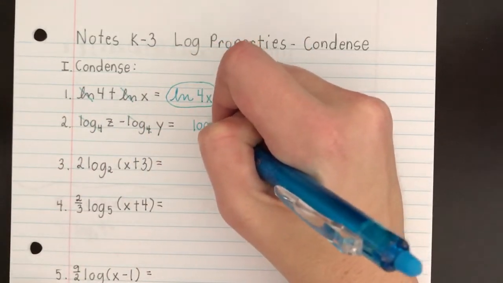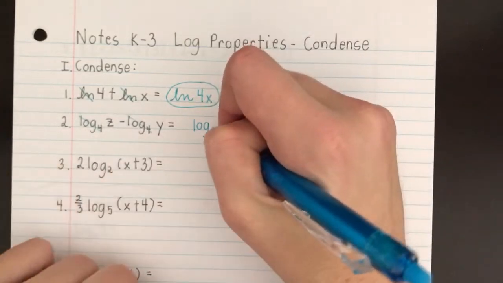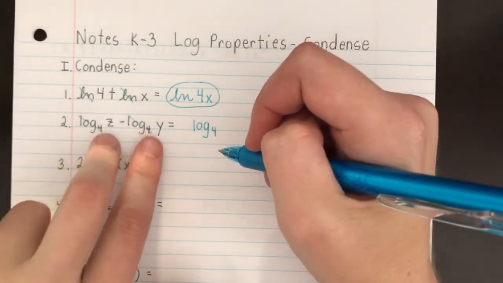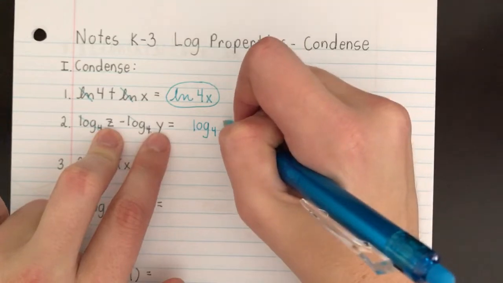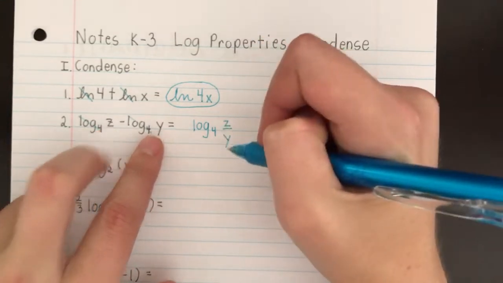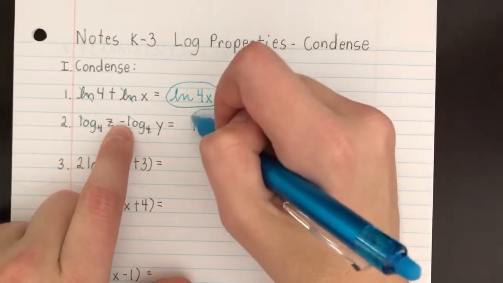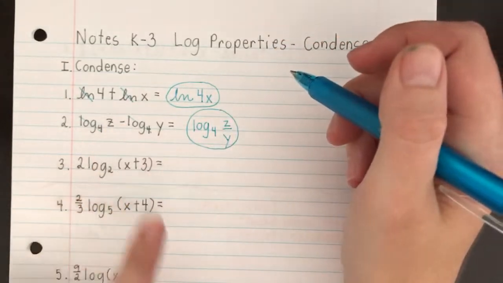So I'll get rid of the 2 log base 4s and write it as a single log. Then I have z divided by y because of the minus in between. So log base 4, z divided by y.